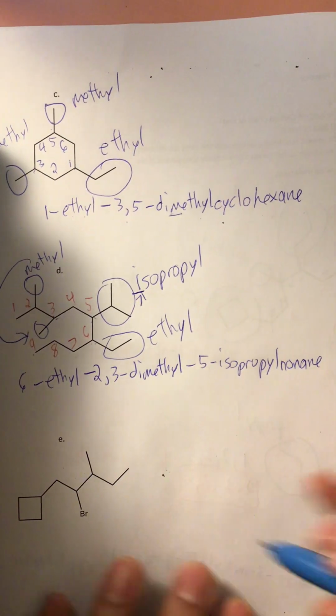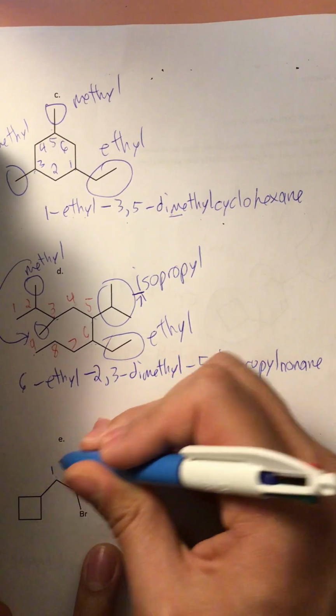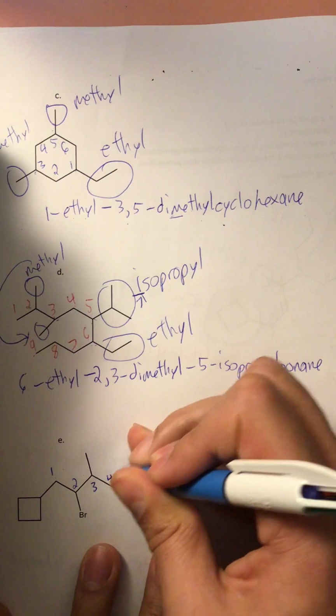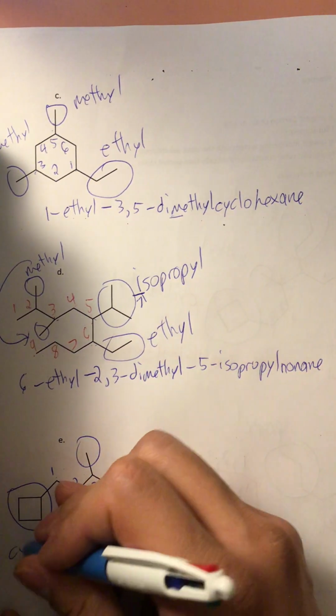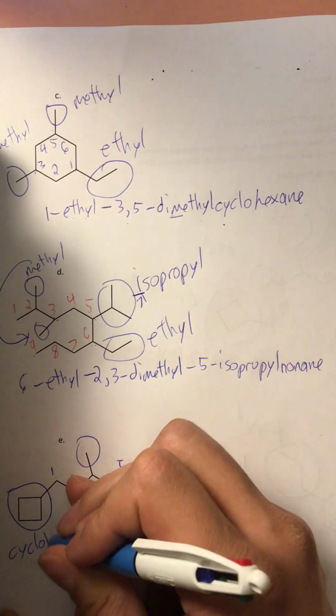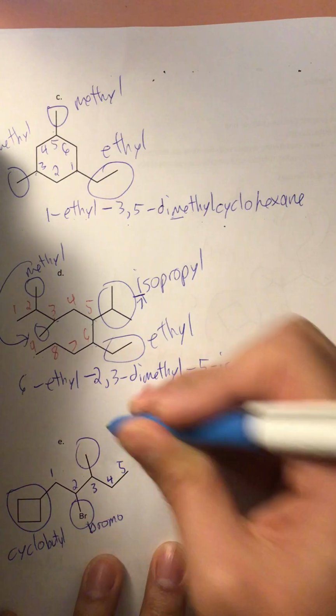All right, let's do this last one. 1, 2, 3, 4, 5, and 4. So I'm gonna want to number this way so I get the lowest number. So my cyclobutyl, my bromo, and my methyl. Bromo, methyl.